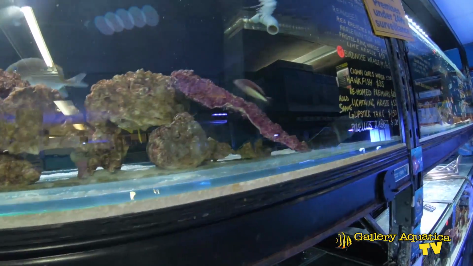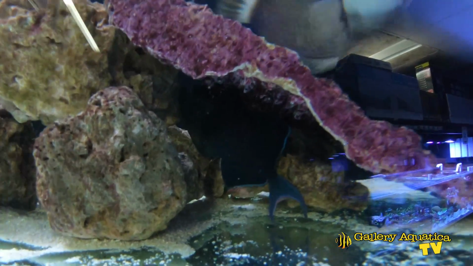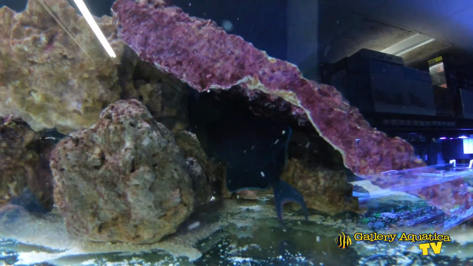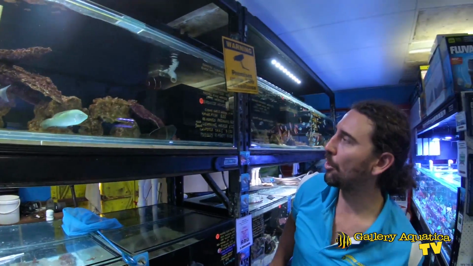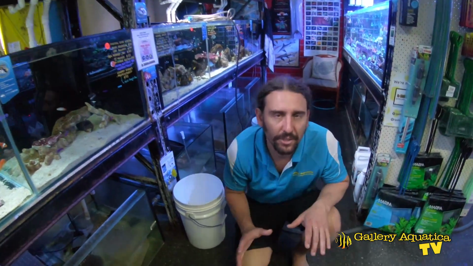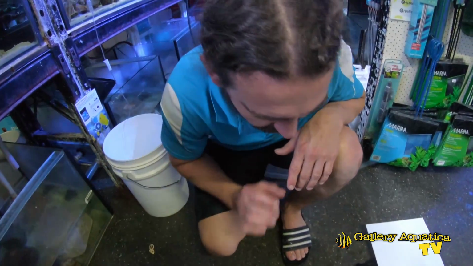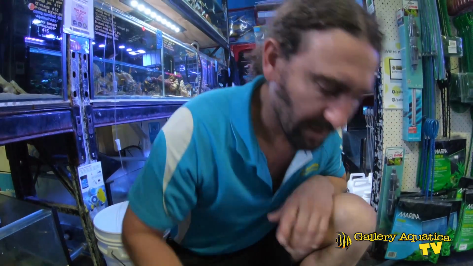So that's worked out really well. He'll stress for a little bit, he'll probably hide under a rock, but he'll definitely be fine. Something else that I would generally do after I've removed or done a freshwater bath is I'll just check the bucket.